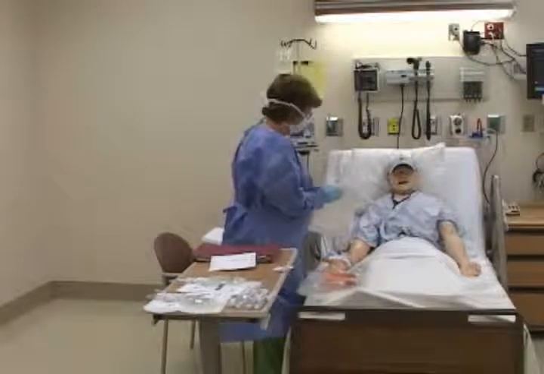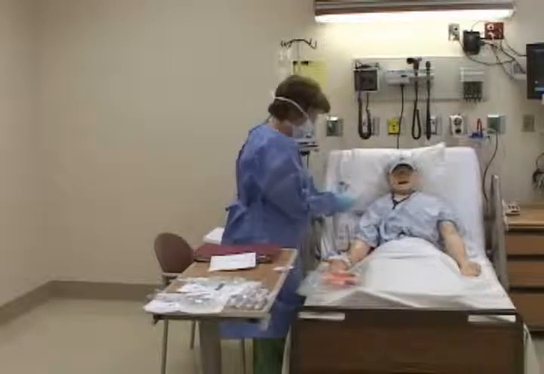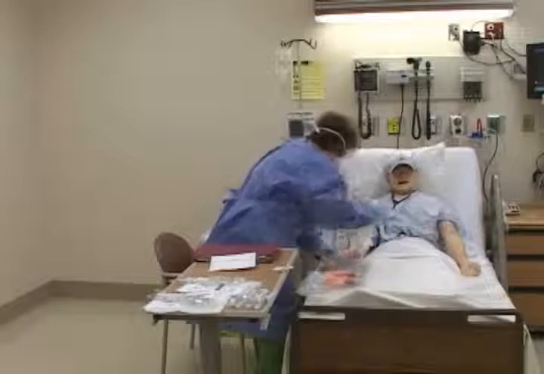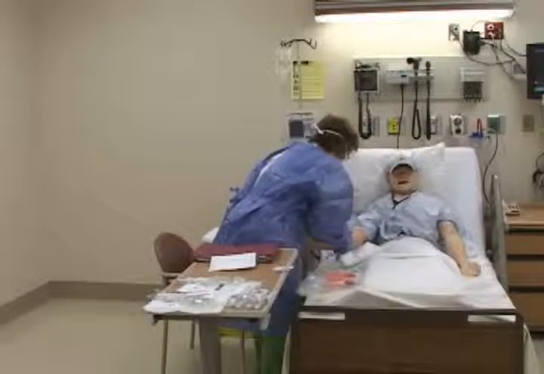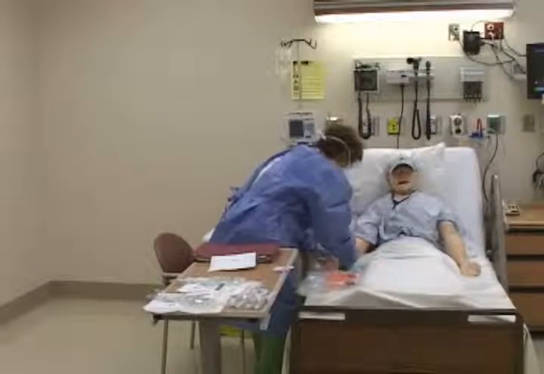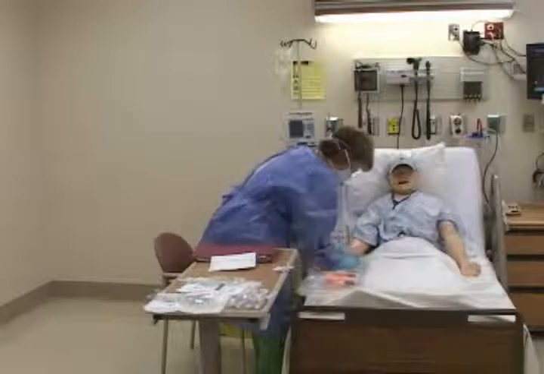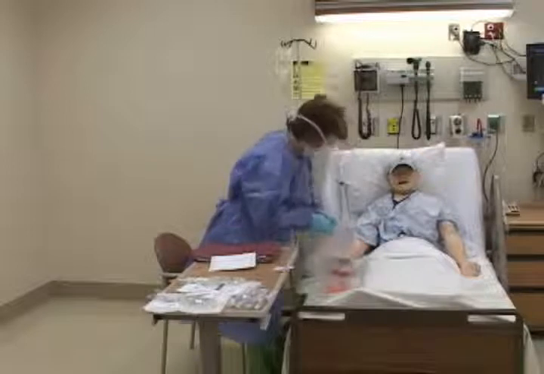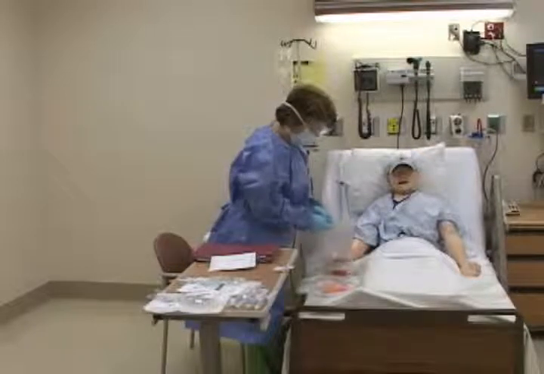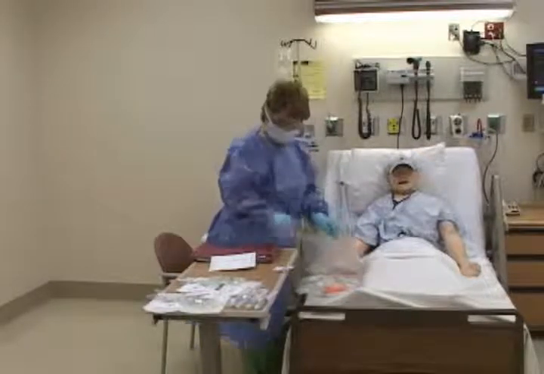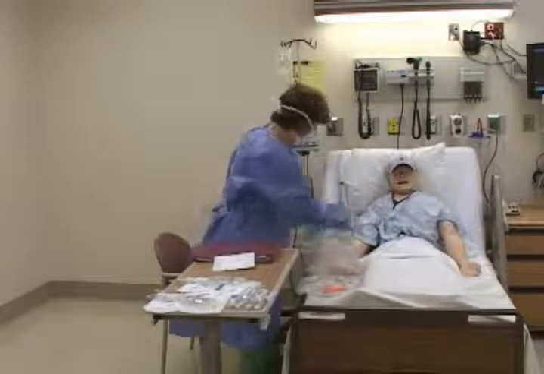Now, Mr. Jones, I'm going to be giving you your chemotherapy, and as we do it, I will explain to you what I'm doing. I'm going to put this little pad underneath your arm. And we're going to get ready to give your Adriamycin first. Oh, that's the red one. Yes.